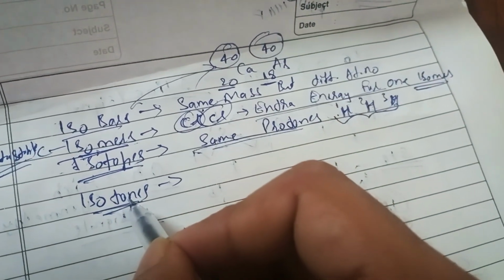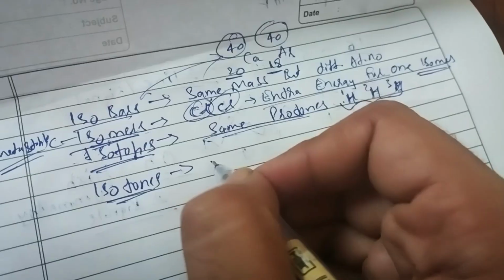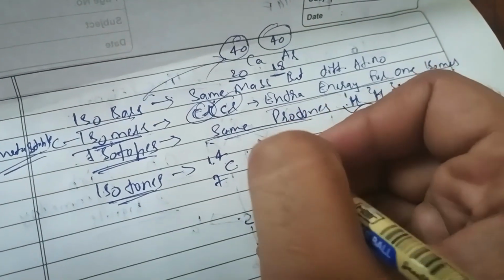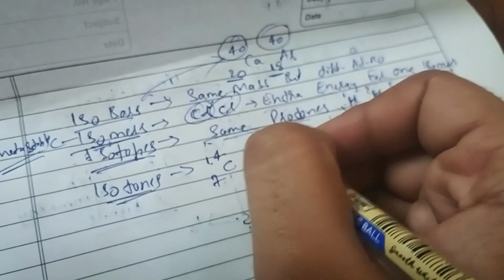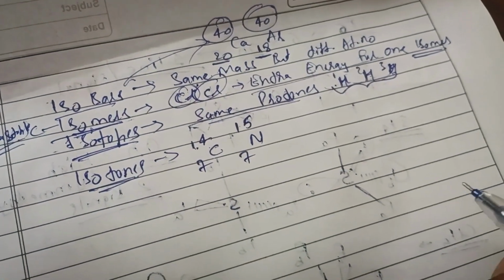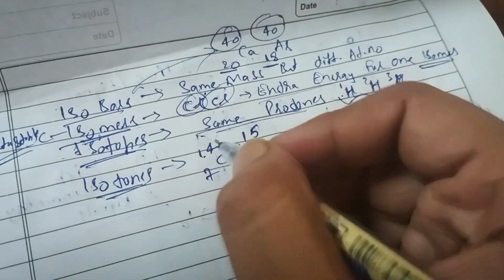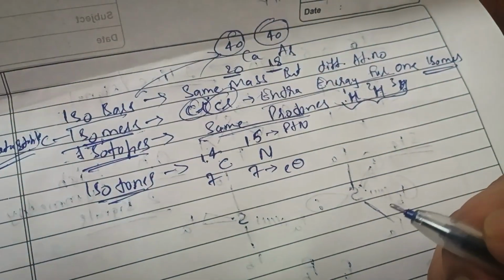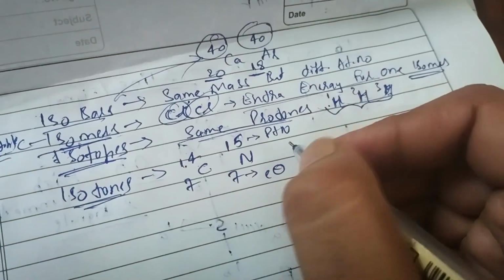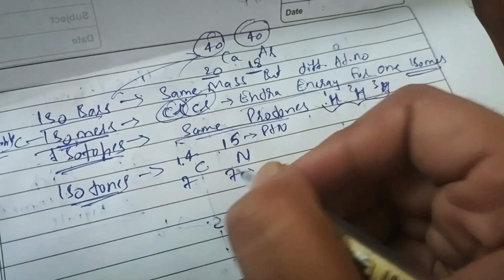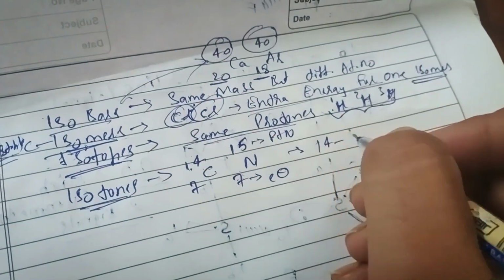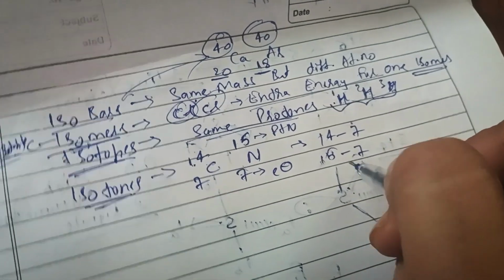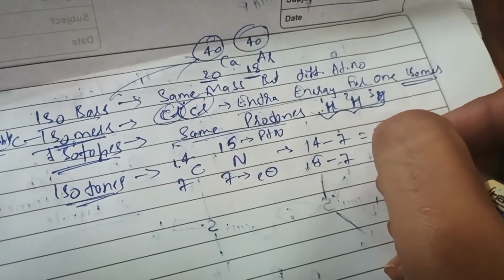Here isotones have the same number of neutrons, means 7 and also 7, but here it will be 15, like this. Here if we subtract the proton from proton plus neutron, okay, 14 minus 7, 15 minus 7, it will be 8.